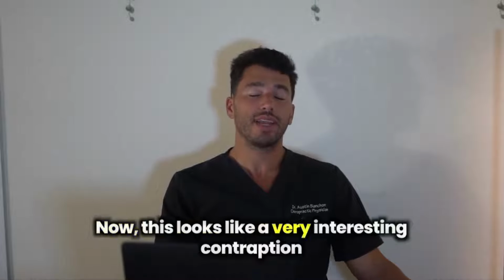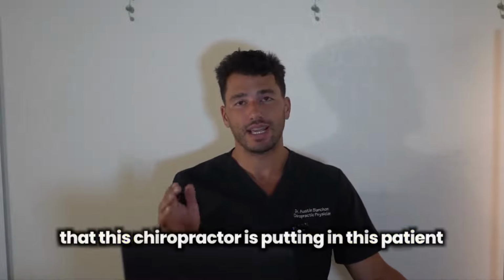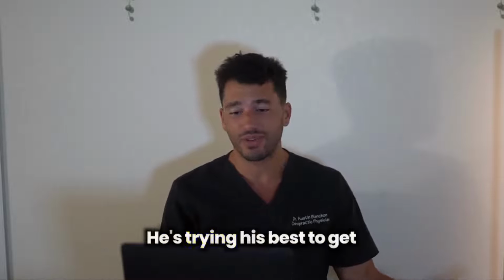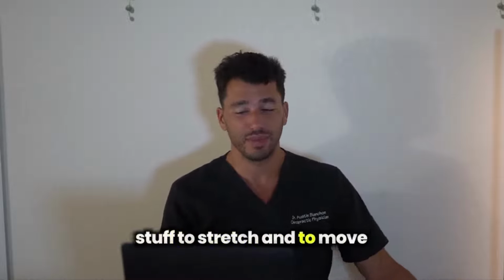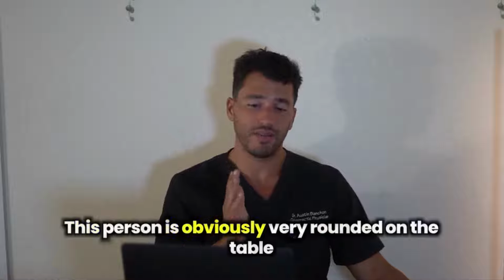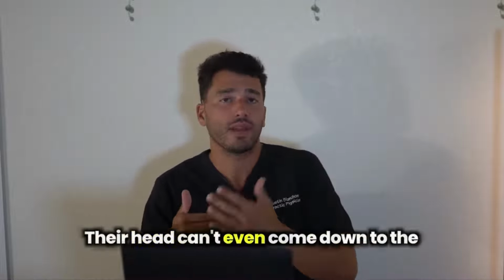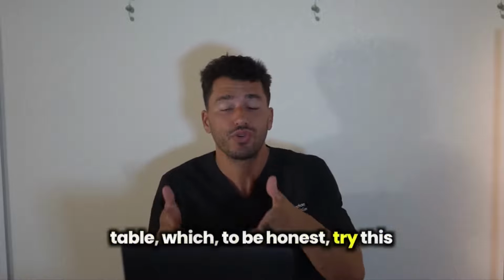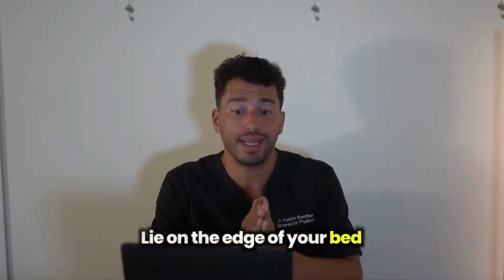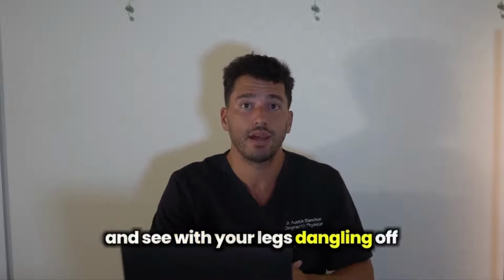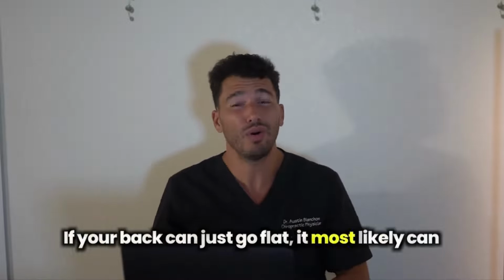Now this looks like a very interesting contraption that this chiropractor is putting on this patient. He's trying his best to get things to stretch and to move. This person is obviously very rounded on the table. Their head can't even come down to the table, which, to be honest, try this. Lie on the edge of your bed with your legs dangling off and see if your back can just go flat. It most likely can.